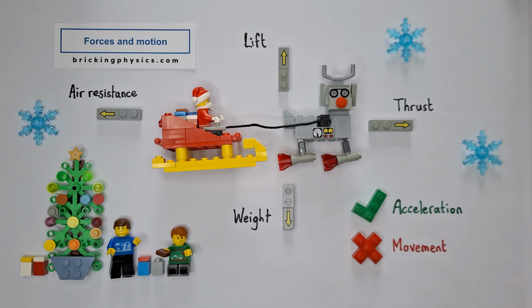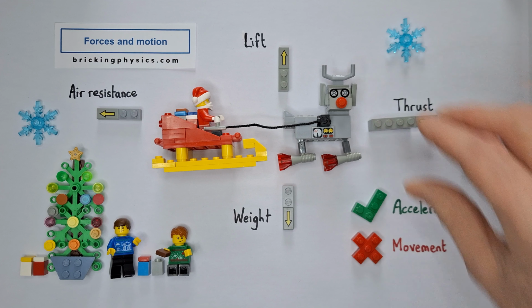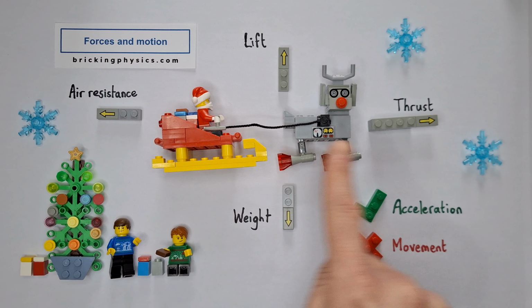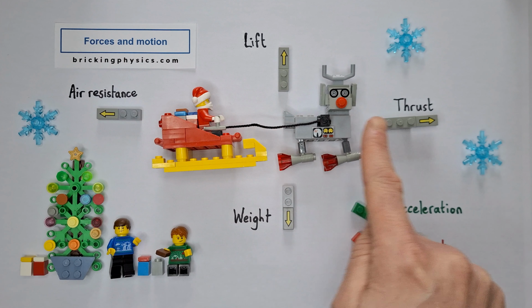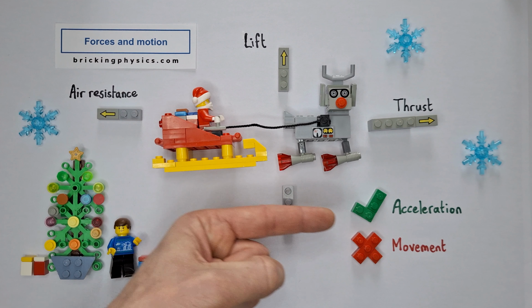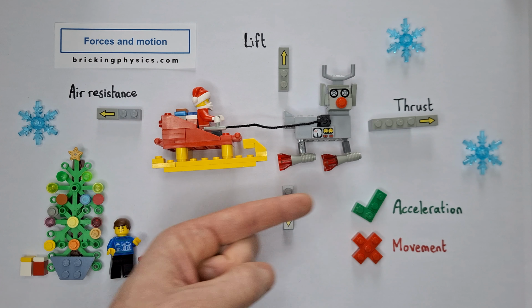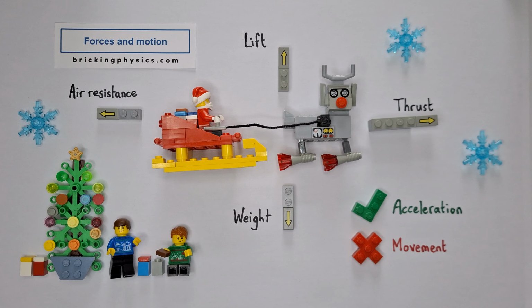If Rudolph increases the size of the thrust force, there is now an unbalanced horizontal force on the sleigh. The sleigh now experiences a resultant force horizontally to the right, and so the sleigh accelerates to the right. Likewise, the sleigh would accelerate upwards if Rudolph increased his lift force.